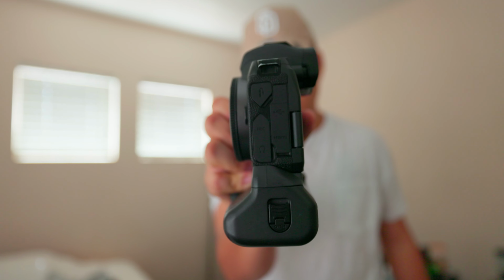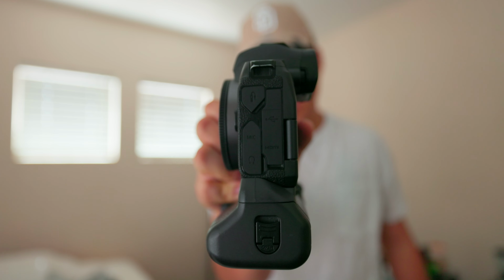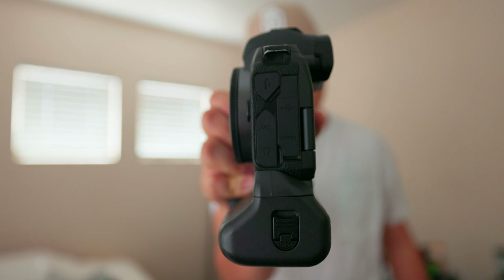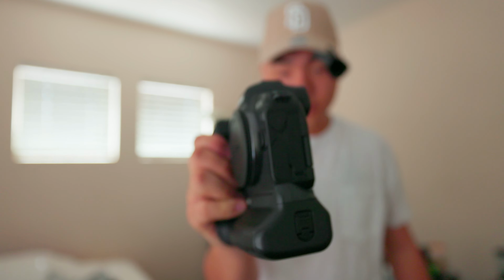Alright, and then on this side of the camera, if it decides to focus, there you go, you're going to see the connections for an HDMI cord, or your microphone or your headphones.